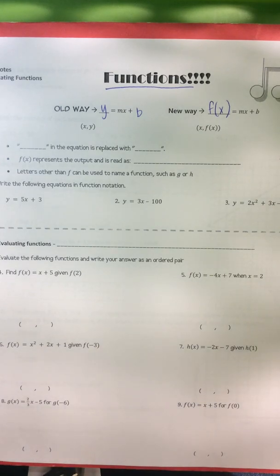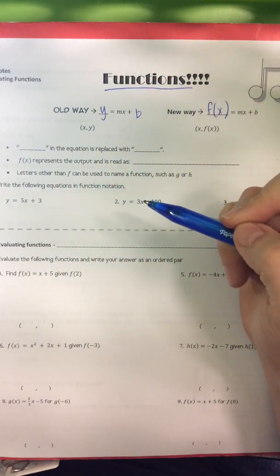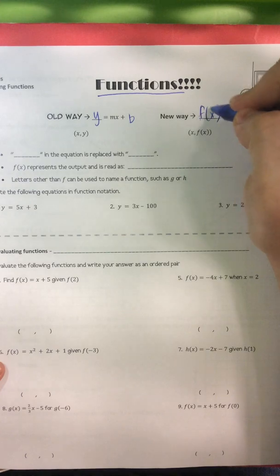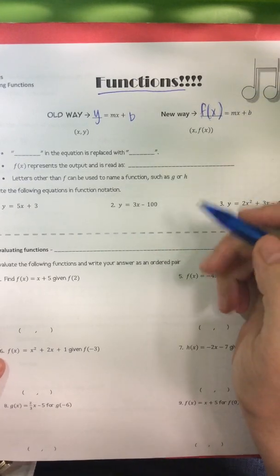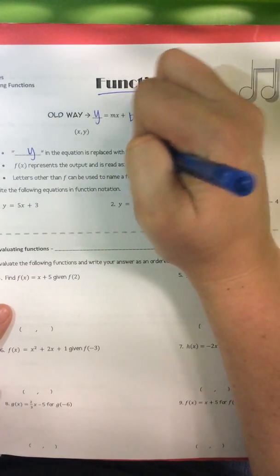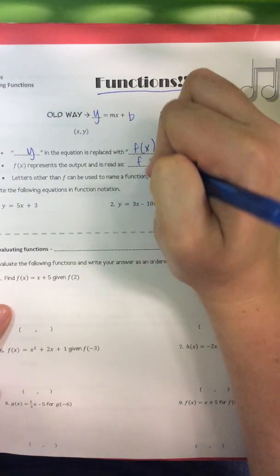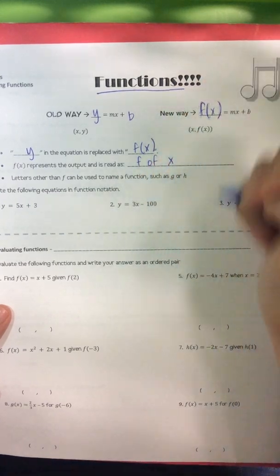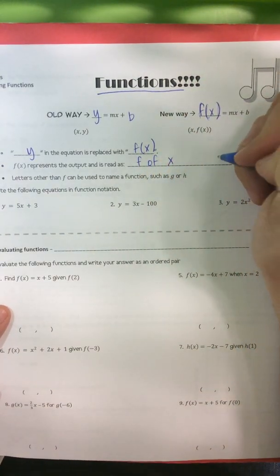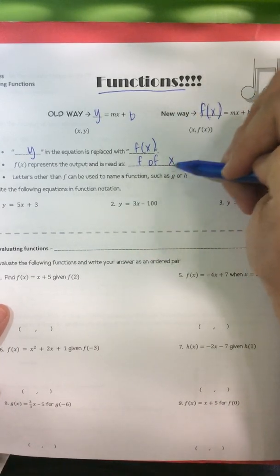Once again, this is your 3.4 notes. Okay, your old way of writing a function is y equals mx plus b. Your new way of writing a function is with f of x. That means it's a function and we're going to evaluate the function. So we're replacing the y in our equation with an f of x. f of x just represents function of x. So if you're looking to input your number, it's going to go in place of x.